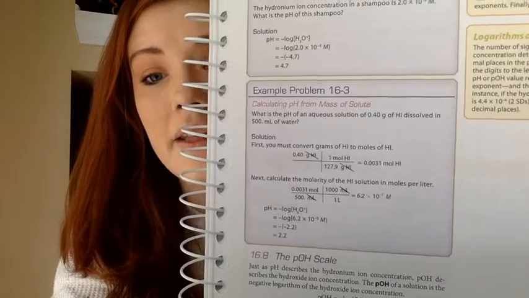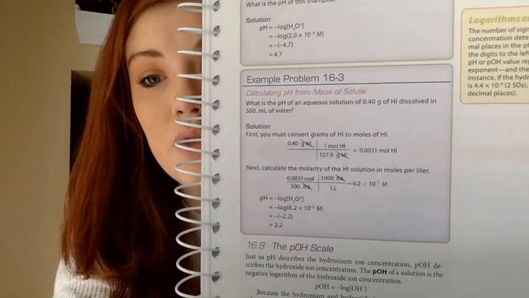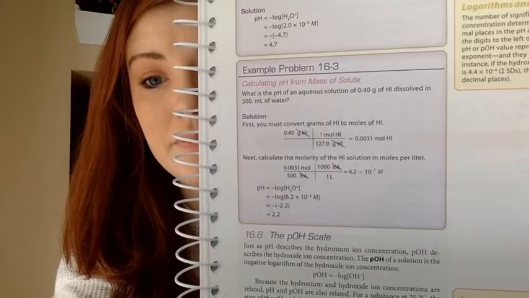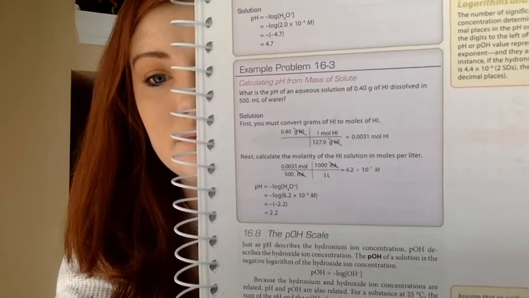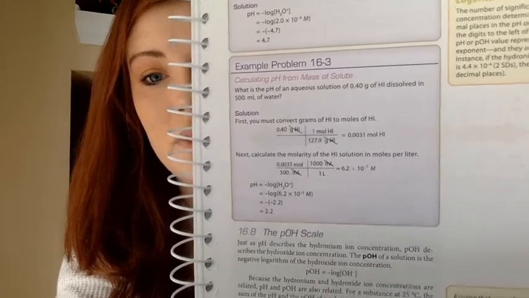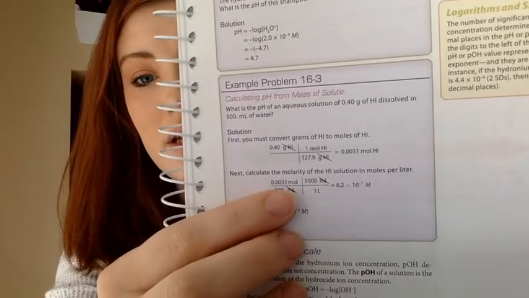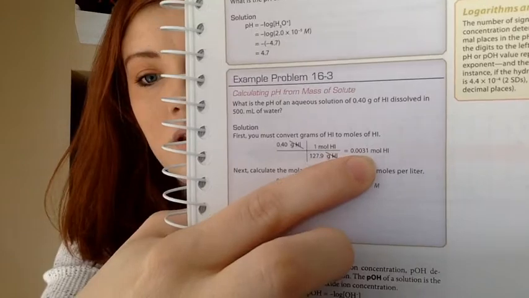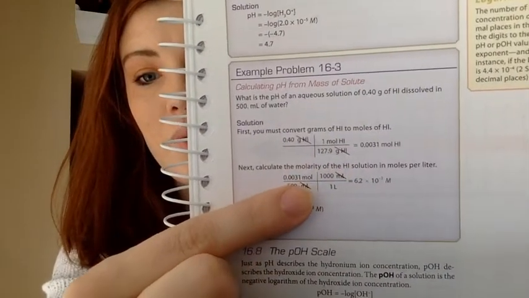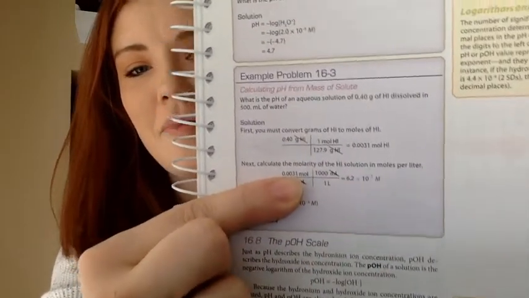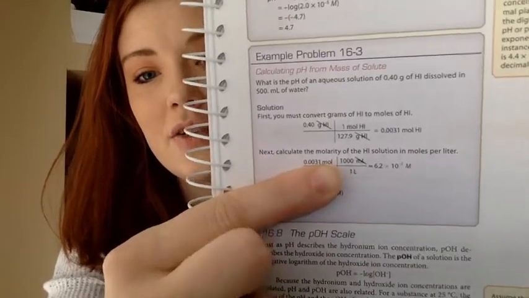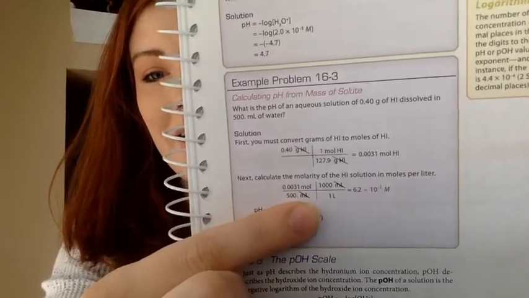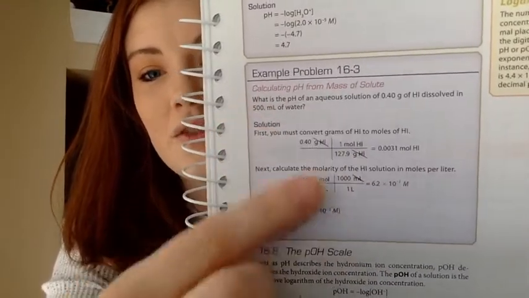And then we're going to calculate the molarity of that solution in moles per liter. So all we're going to do is we found this mole, we're going to put our moles right here. Sorry, my arm's getting tired. I'm very in shape, obviously. Okay, and we have 500 milliliters of water, right?